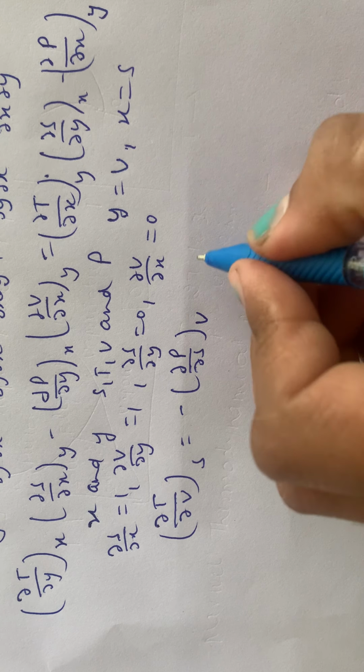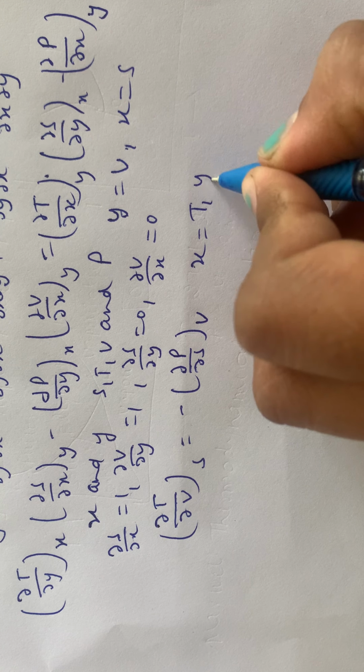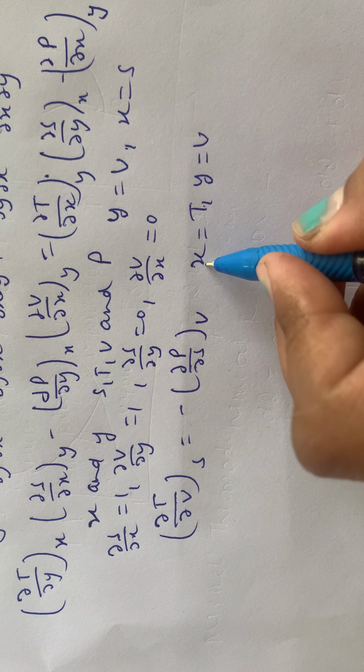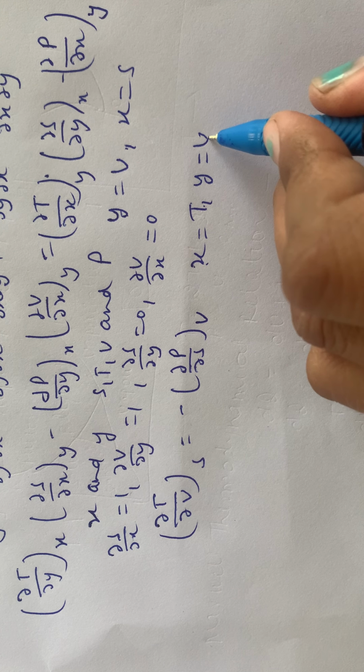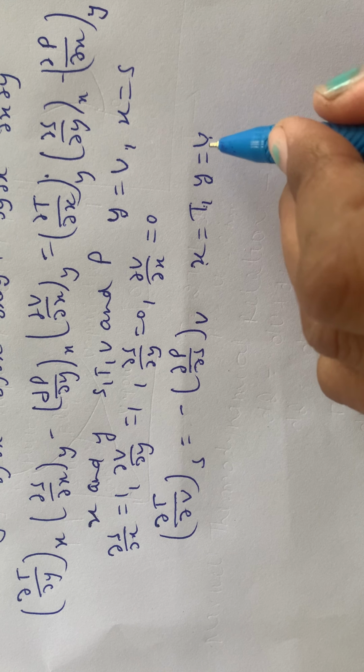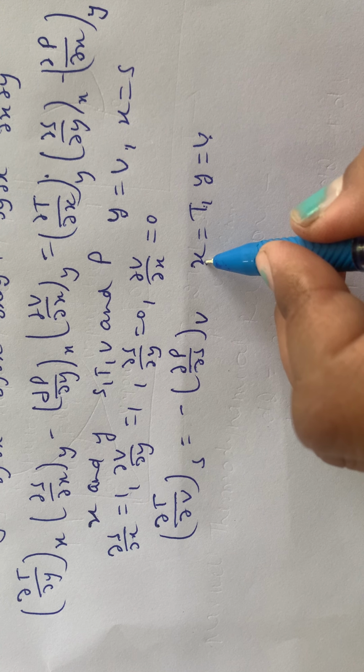Now let us put X equals T, Y equals V. Then ∂T/∂X equals 1, ∂V/∂Y equals 1, ∂T/∂Y equals 0, ∂V/∂X equals 0.